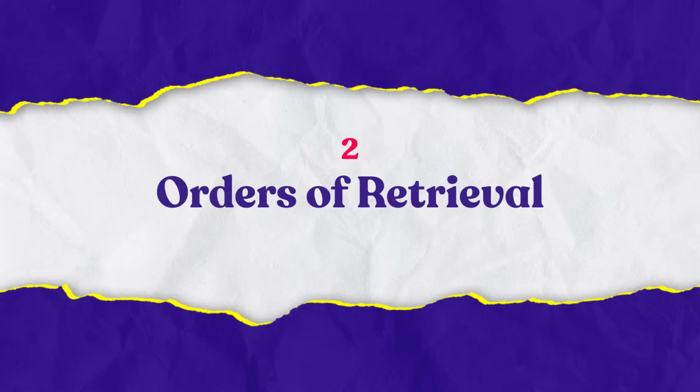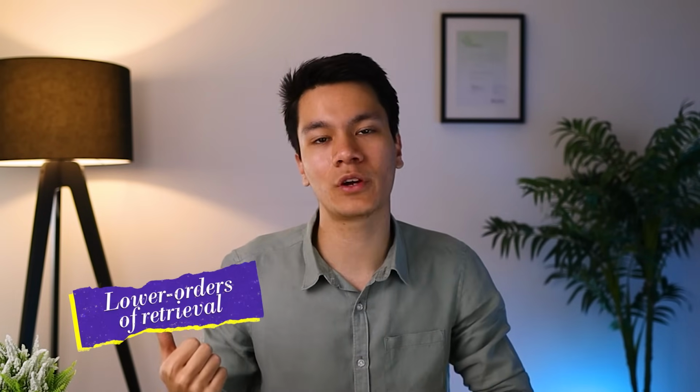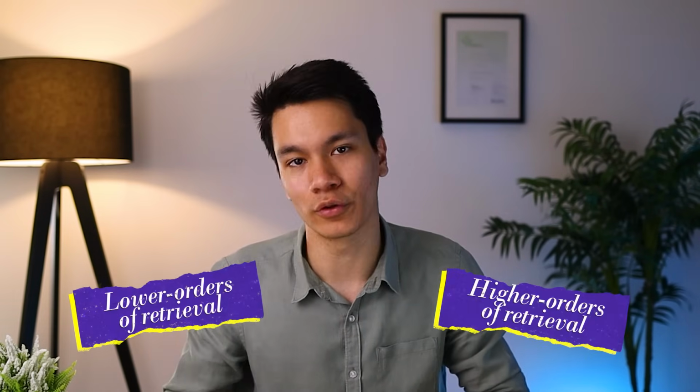And secondly, regardless of the type of knowledge, there are different orders to which you can recall and retrieve this information at. And if we know what order of retrieval is required for our assessments, we can select an interleaving technique that can better prepare us to use that knowledge in the way that it's needed for that assessment. There are also two broad categories here that we can use to allow us to understand these orders of retrieval. And these two orders are lower orders of retrieval and higher orders of retrieval.